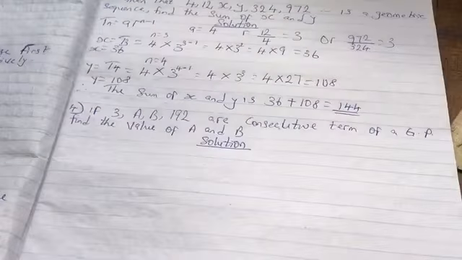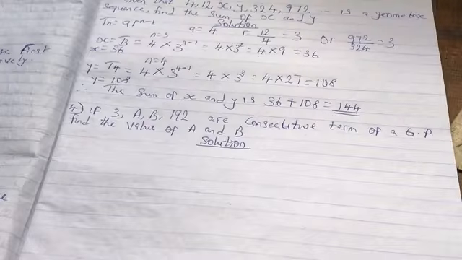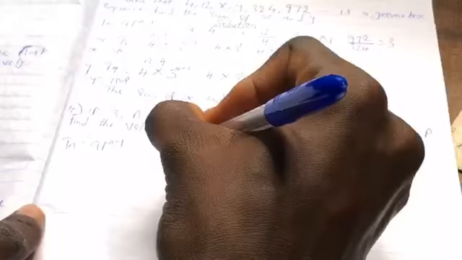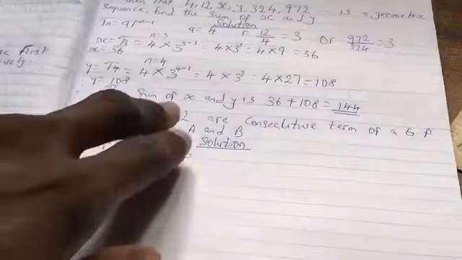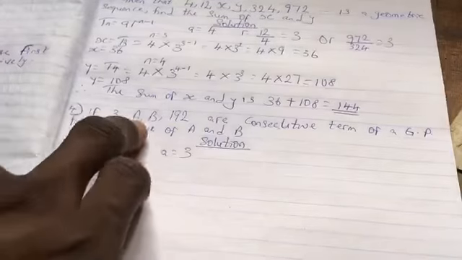Alright, another question on a geometric progression says, if 3, a, b, 192 are consecutive terms of a GP, find the value of a and b. So we have just 4 terms here, and our first term here is a, which is 3. Our r is unknown, and there is no other term we can use to look for our r. Therefore, this is T1, T2, T3, T4.